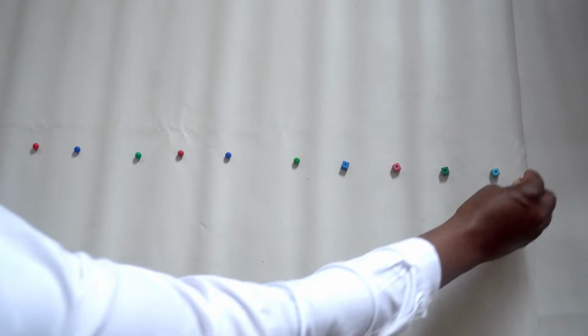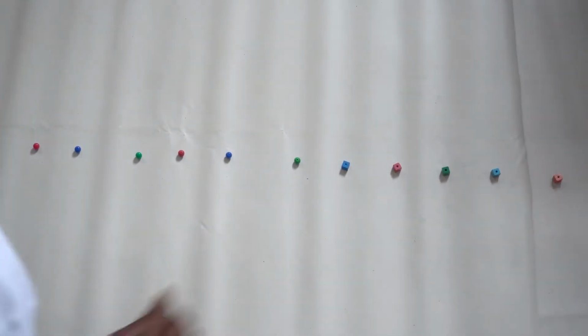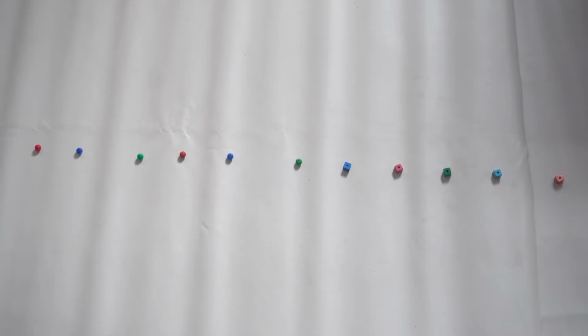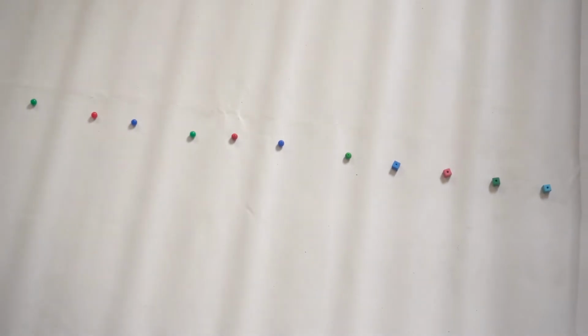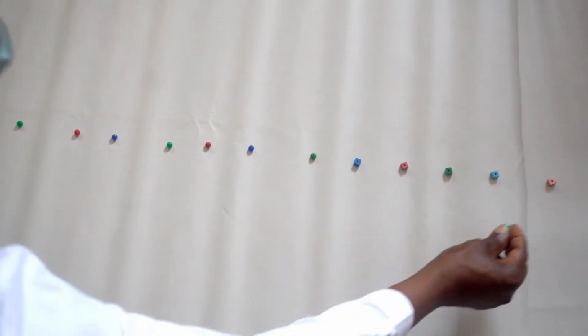Here I have 100,000th. If I multiply this unit by 1 million, what will I get? I will get 1 million. Here I have 1 million. If I divide this unit by 1 million, what will I get? I'm going to get 1 millionth. This is my 1 millionth.